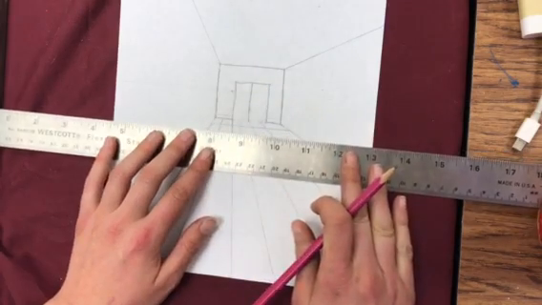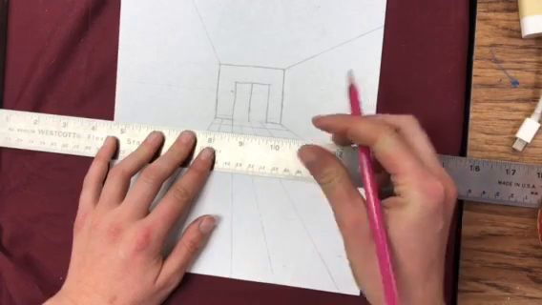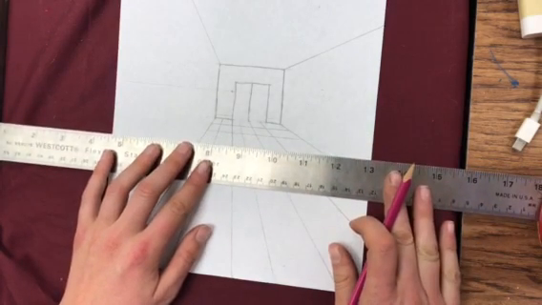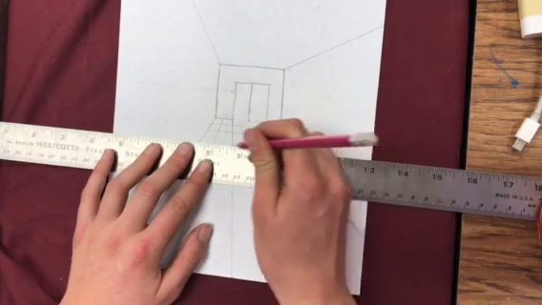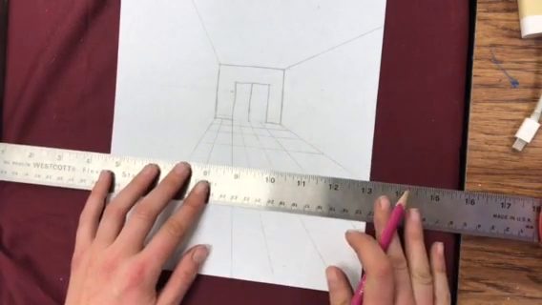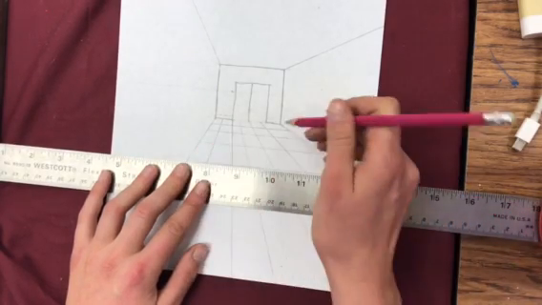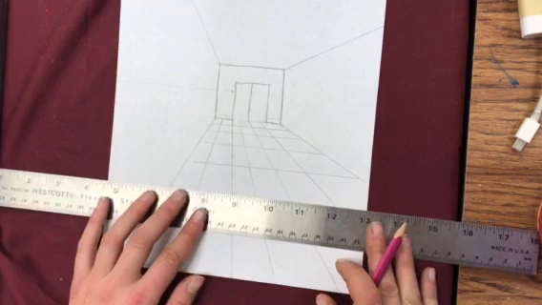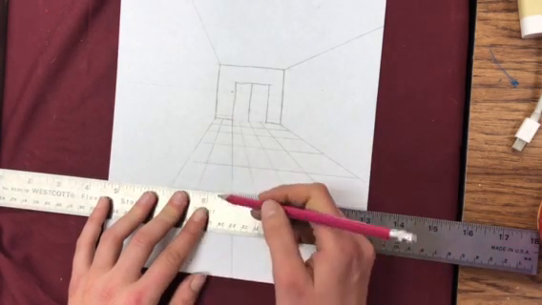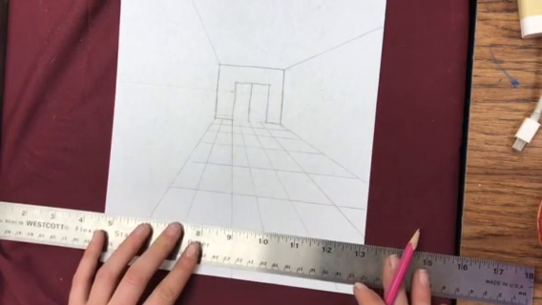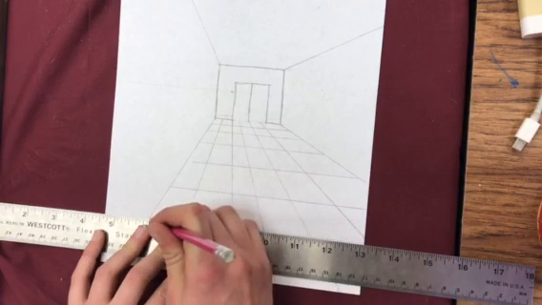Now, I also know that objects appear smaller the further away from me they get, which means the tiles that are closer to the back of the wall or that look further away from me are going to look smaller. So I'm going to put those lines closer together. So what you should be noticing is as I come towards the bottom of my paper, or as I get further from the vanishing point, my horizontal lines are further apart.